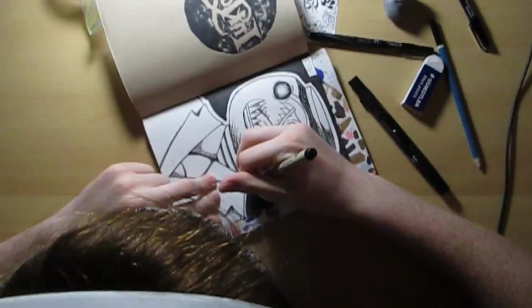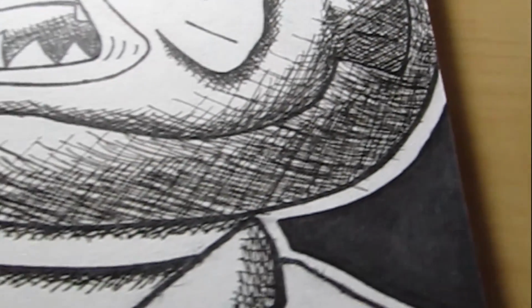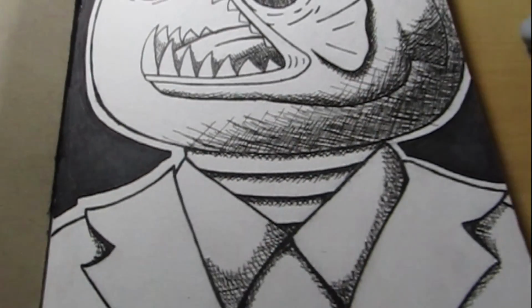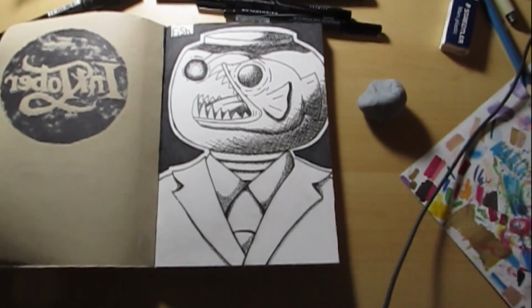I ended up doing a whitish outline and a black background, and I like the contrast that drew against the character in the foreground, or I guess you can call it foreground. It's kind of a flat image, but I tried to use cross-hatching to add some shading to the image.